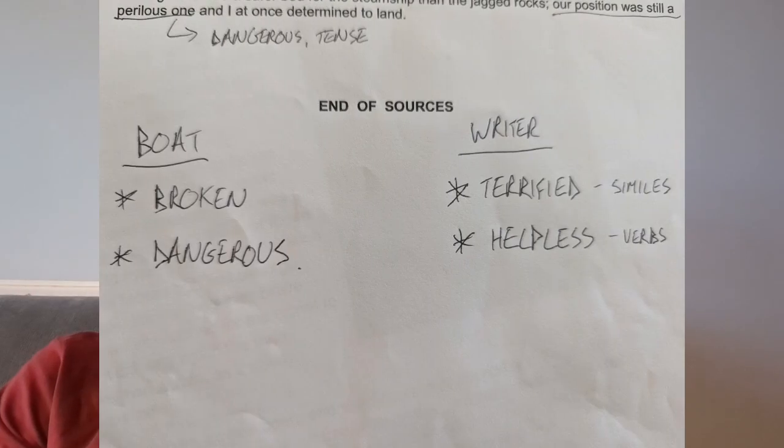Now, here is the key technique. At the end of the source, when you've read that first source, what you want to do is bullet point a couple of ideas for question 2 and a couple of ideas for question 4. So in this case, for the boat, I've said that the boat was broken and it was also dangerous. And I know, as I've gone through, I've annotated, I've got quotations to prove all of those things. If I then look at how the writer's feeling, I've come up with a couple of emotions.